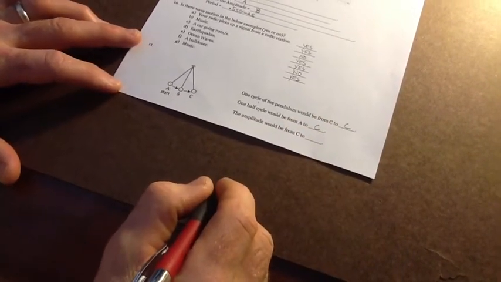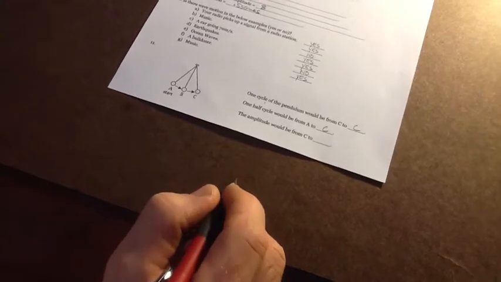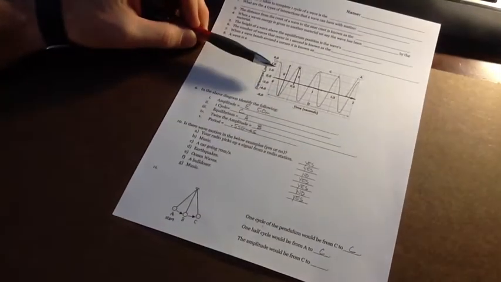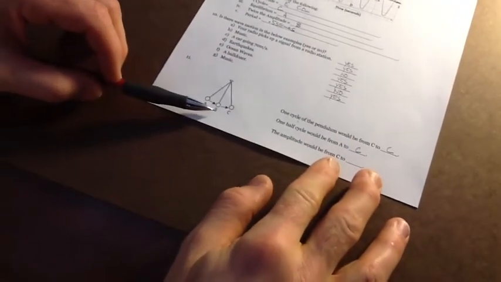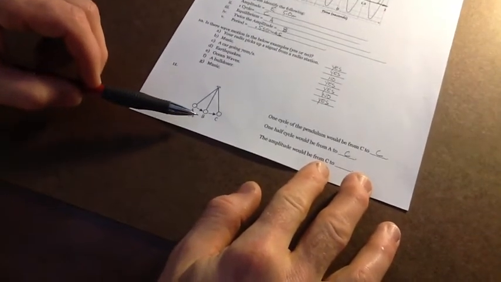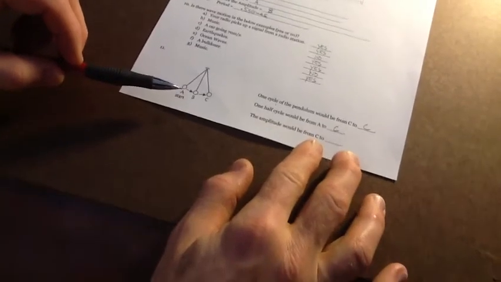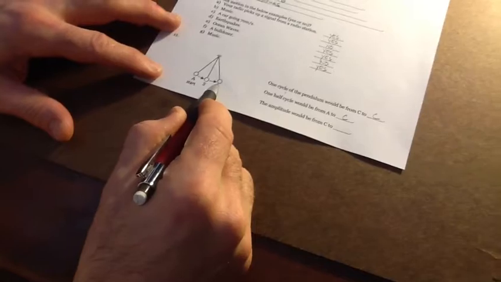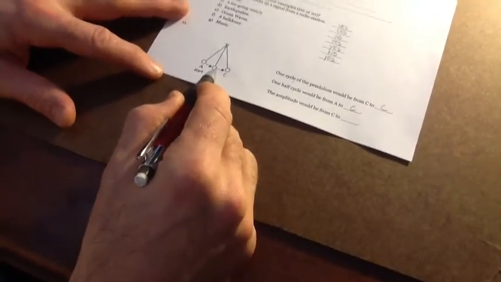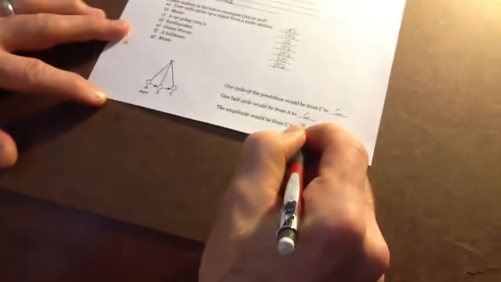And the amplitude is from the equilibrium position. Now when we looked at a wave, we've talked about water waves. If the wave died out, the water would just be at the middle position. If a pendulum stopped swinging, it would be resting at the bottom, the B position. So the amplitude of a pendulum is from C to B, highest point to the equilibrium position. So that would be C to B.